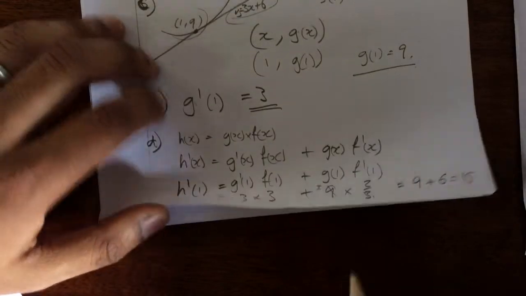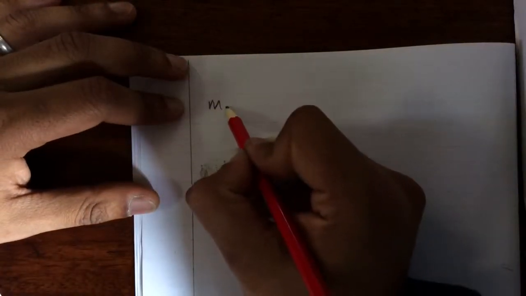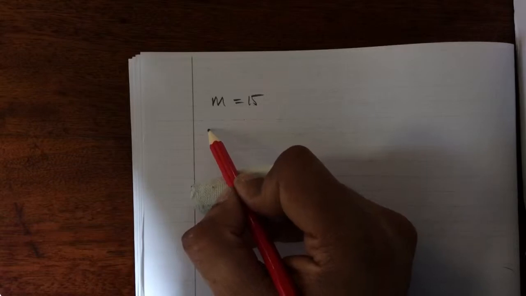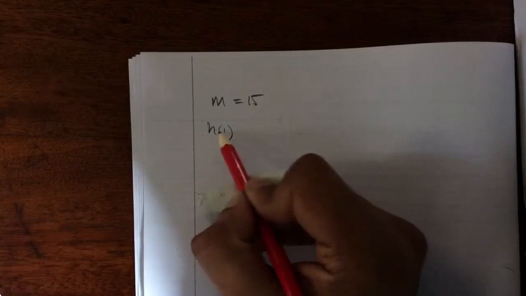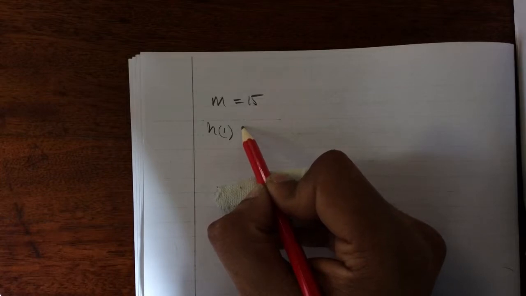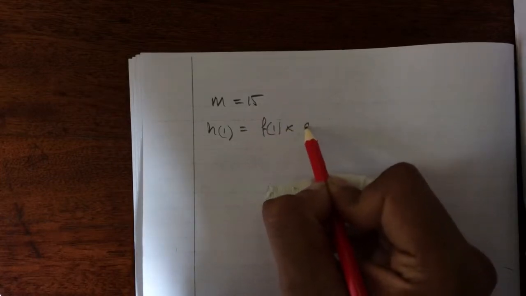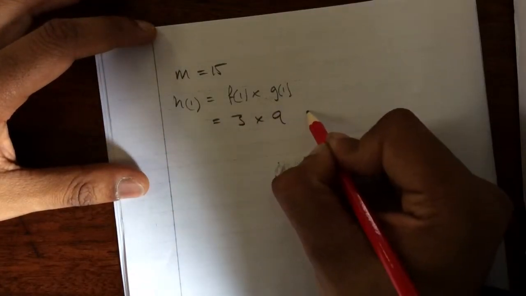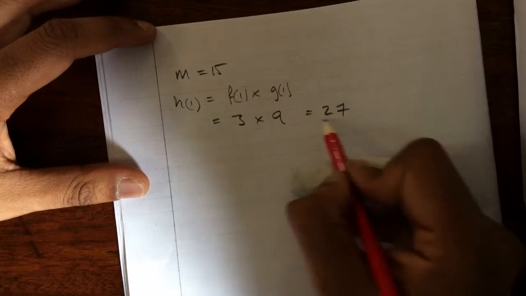So, let me take this over the page, we're finding the equation of a tangent, so that is m equals 15. Now what we need is to find the point, which is h of 1. We need to know the value when x is 1, so what is the y point? h of 1 equals f of 1 times g of 1. And f of 1 from before is 3, and g of 1 is 9. So here we can write equals 3 times 9 equals 27.